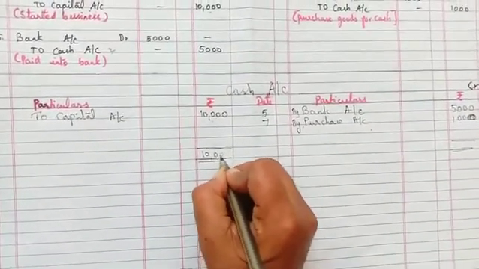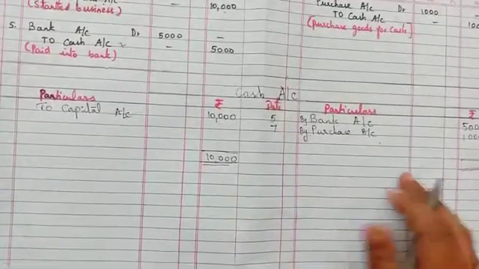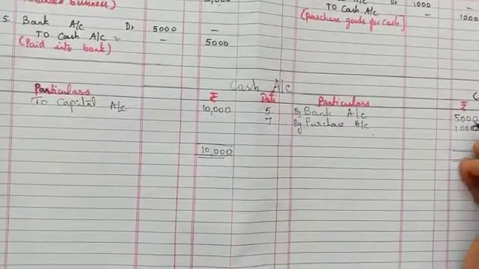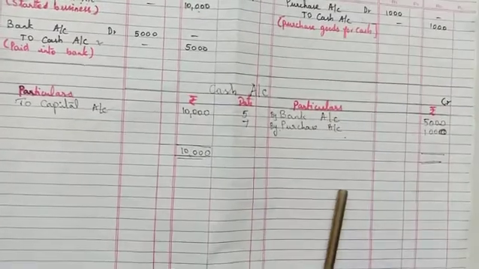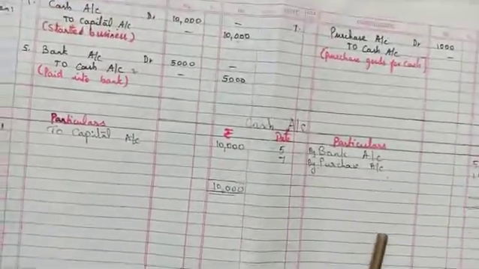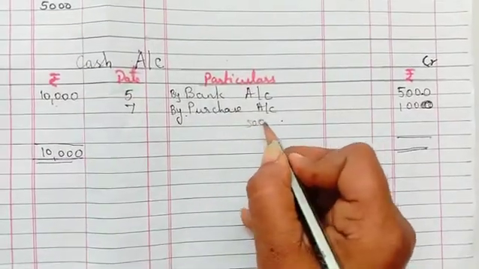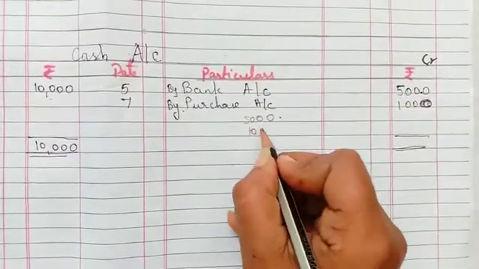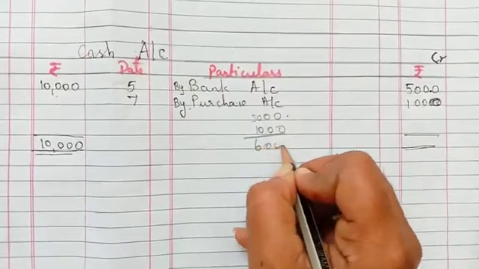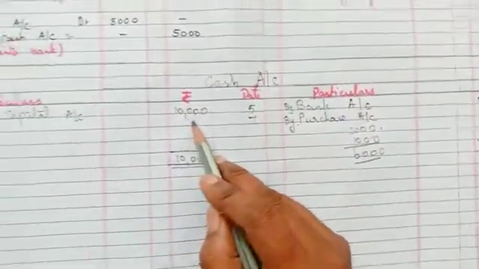10,000 will be written. Okay, 10,000. This is the 1,000 rupees only. So 5,000 here. How much is there? How much total? See, 5,000 plus 1,000. How much will come? 6,000 will come. So on this side only, more amount is there.